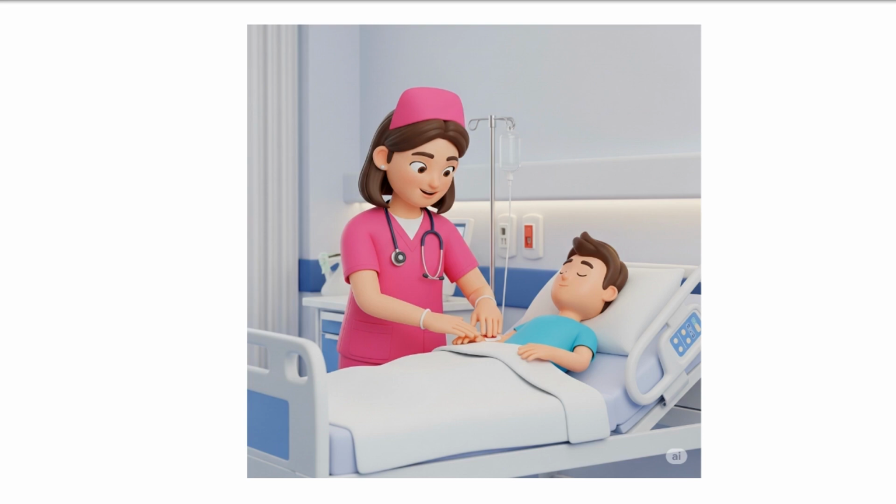Direct contact. This is exactly what it sounds like, direct physical contact with an infected person or their body fluids. For example, shaking hands with someone who has the flu, or touching a patient's wound without gloves. Indirect contact. This happens when you touch an object or surface that has been contaminated by an infected person.